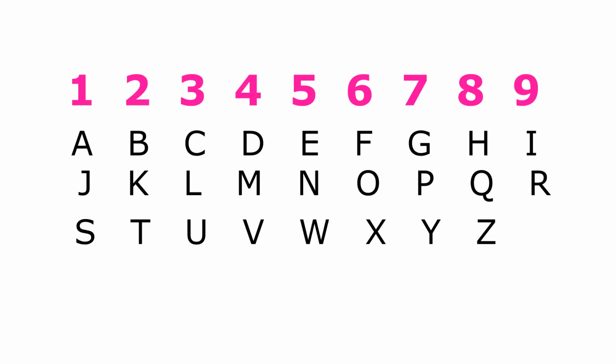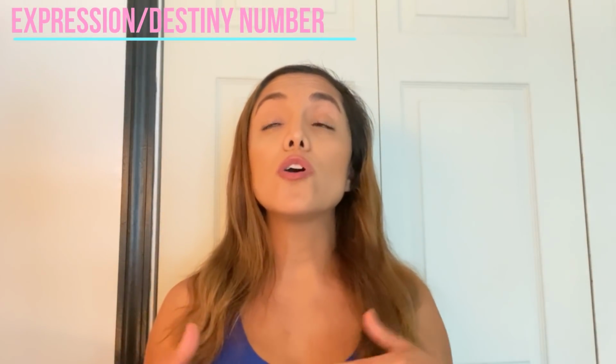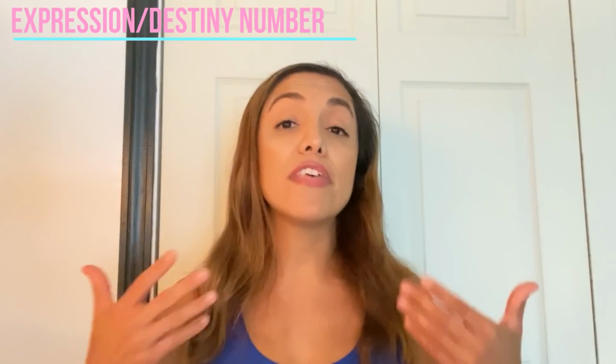So A equals 1, B equals 2, C equals 3, and so on. And once you get to 9, you start the numbers over and you keep going until every letter has its corresponding number. And that letter will carry the energy of that number.